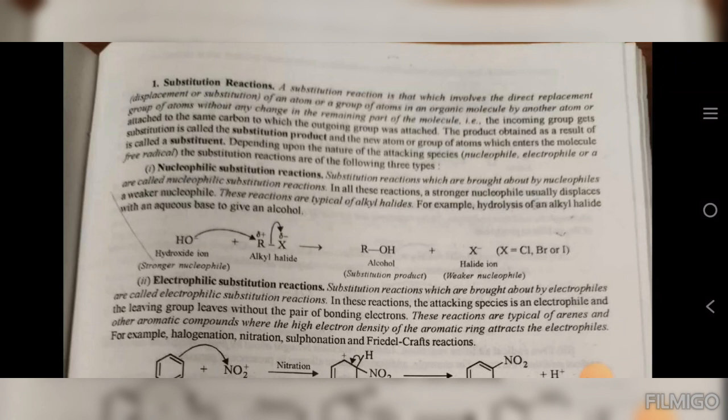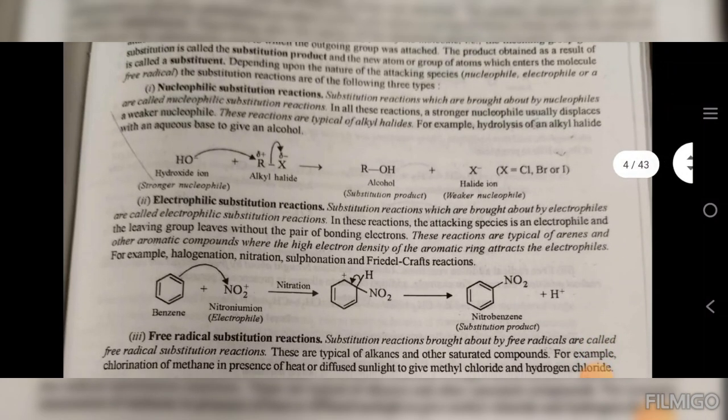Depending upon the nature of the attacking species, nucleophile, electrophile, or a free radical, the substitution reactions are of the following three types. Nucleophilic substitution reactions. Substitution reactions which are brought about by nucleophiles are called nucleophilic substitution reactions. In all these reactions, a stronger nucleophile usually displaces a weaker nucleophile. These reactions are typical of alkyl halides. For example, hydrolysis of an alkyl halide with an aqueous base to give an alcohol: hydroxide ion, alkyl halide, alcohol as the substitution product, halide ion as the weaker nucleophile.